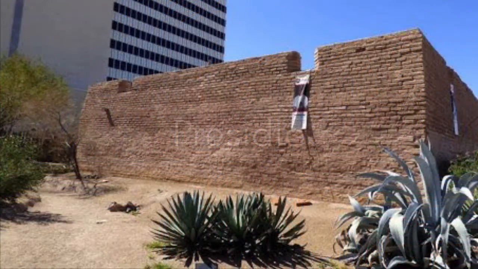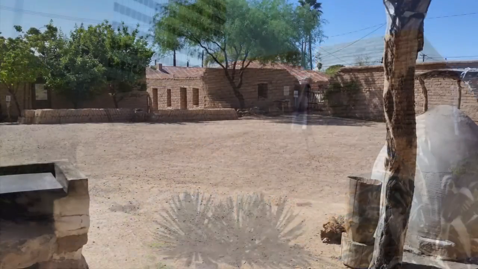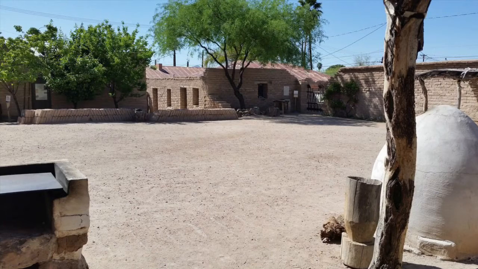The Presidio San Agustin del Tucson is another historic site for many Sonorans, as it once housed Spanish soldiers and protected them against raiding Apache natives.